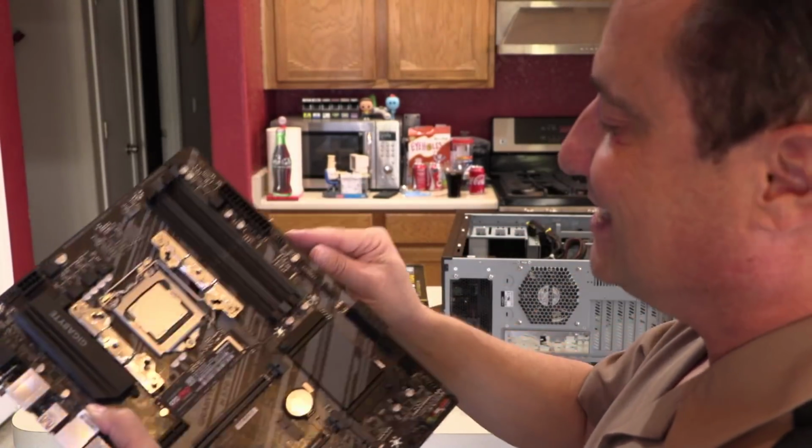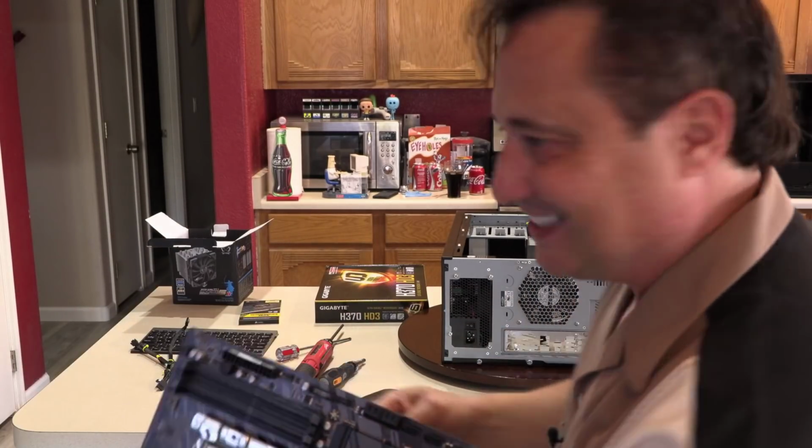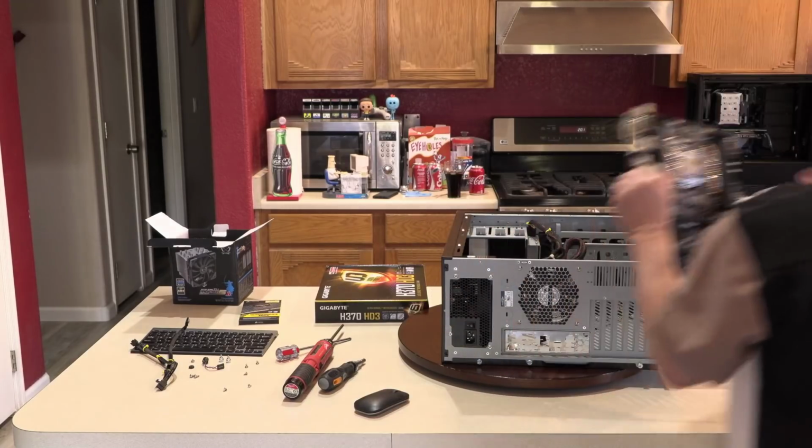Again, not needed. It's fully optional. It's just an excuse for me to get rid of those little plastic standoffs. I can't bear to throw them away.